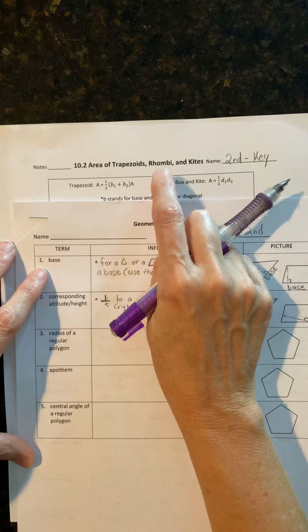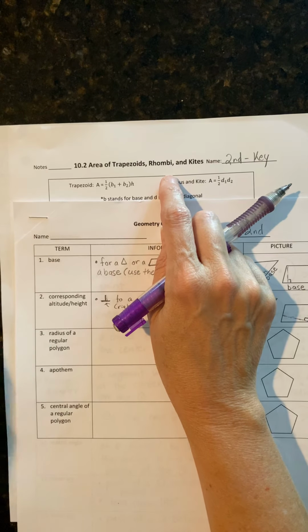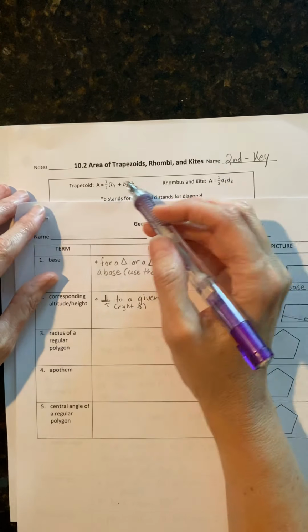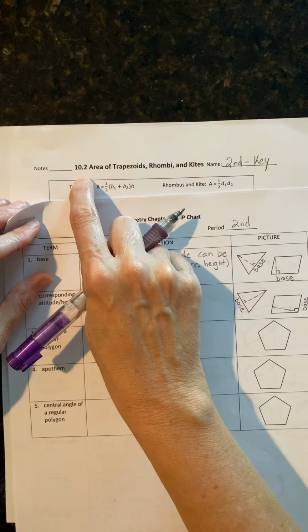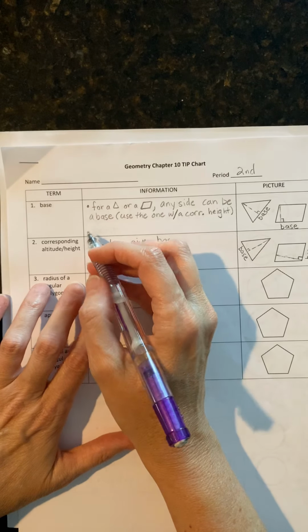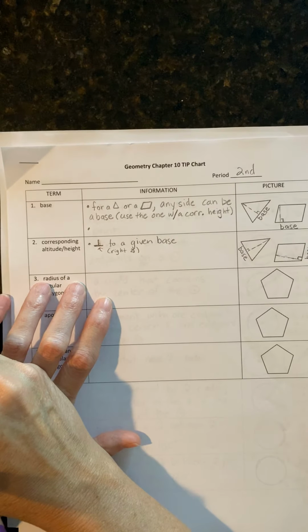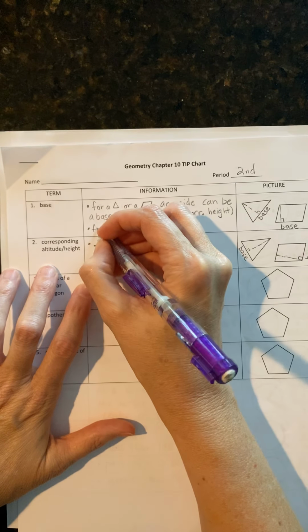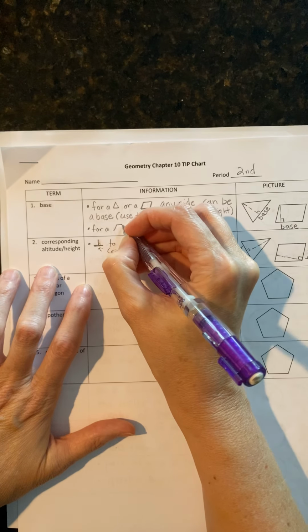So you probably already have these from yesterday, but if not, go to yesterday's lesson and print out just the 10-2 page. All right, so that's what you need. You need the tip chart and the 10-2 page of notes. And all we need to do today for the tip chart is add what the base of a trapezoid is. So for a trapezoid, it looks like this.